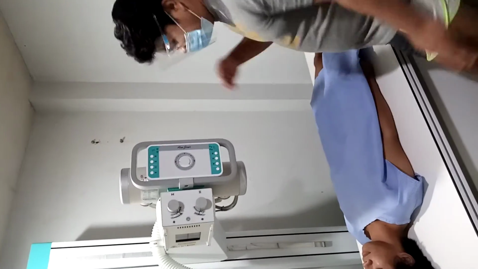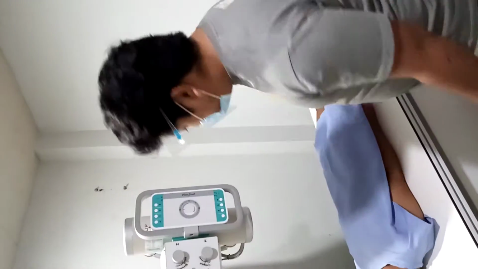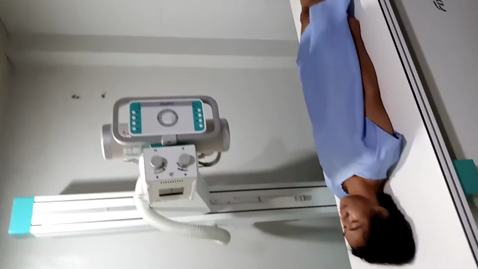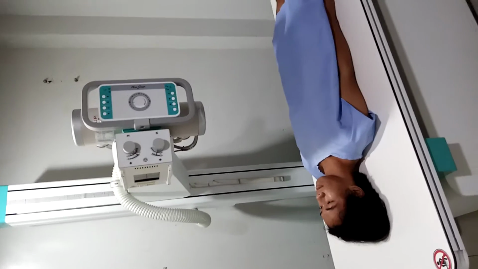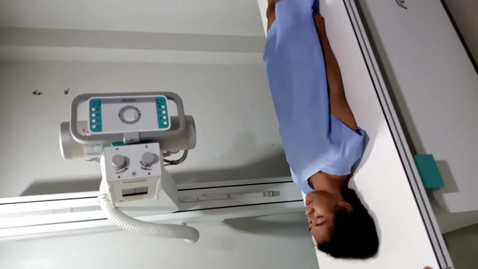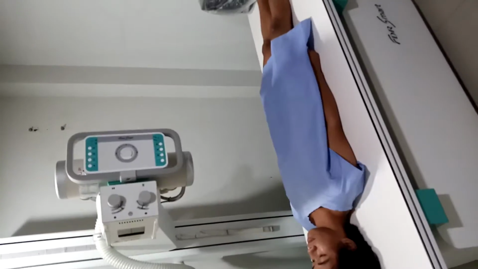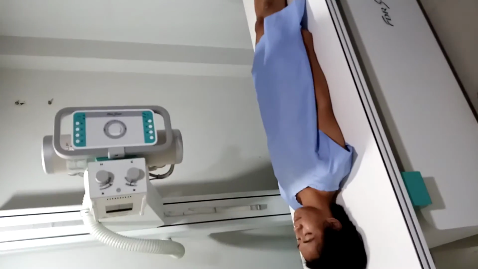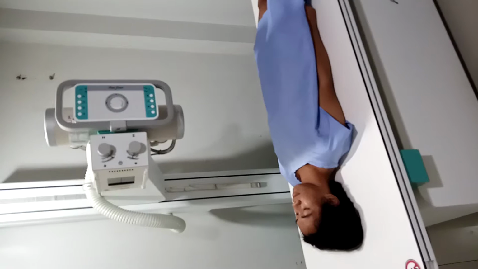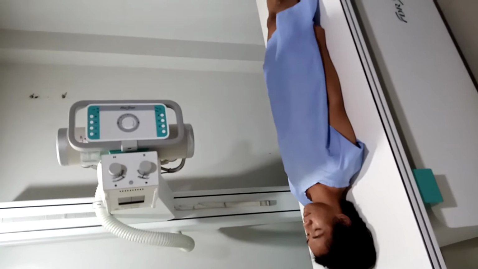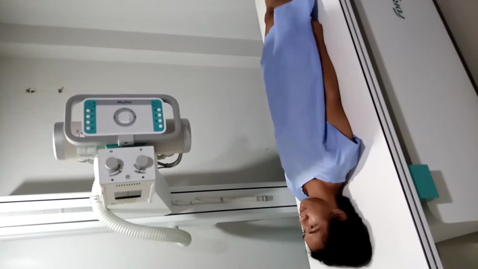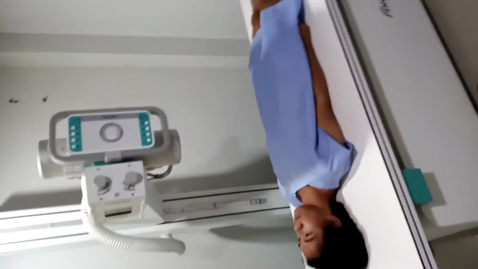So the patient's body should be centered on the table and on the IR. Then, in part positioning, center the mid-cervical plane to the IR as I said a while ago. Then position top of the IR 1 1/2 to 2 inches or 3.8 to 5 centimeters above the shoulders.